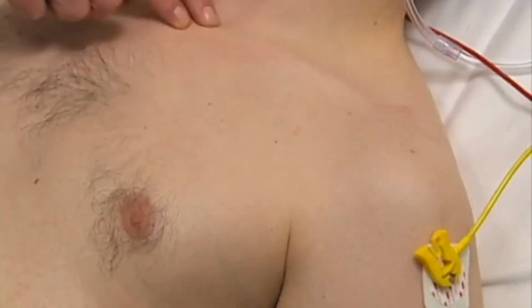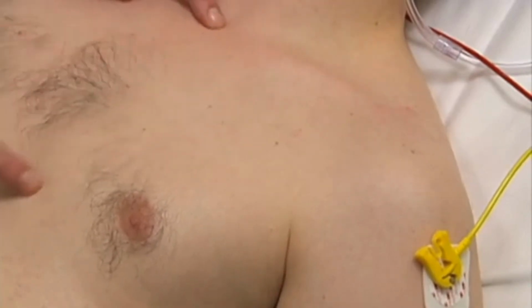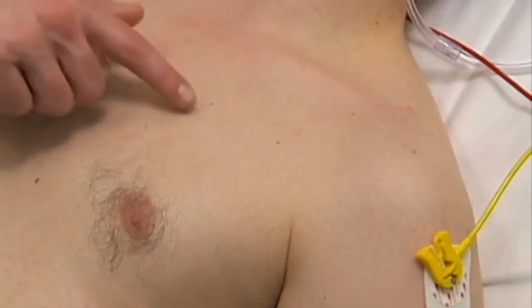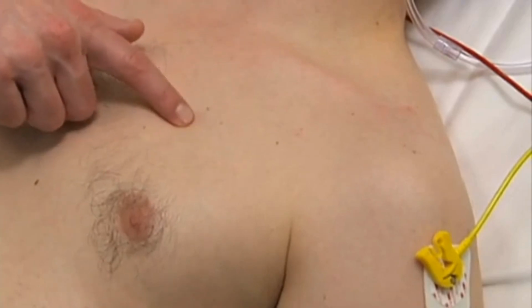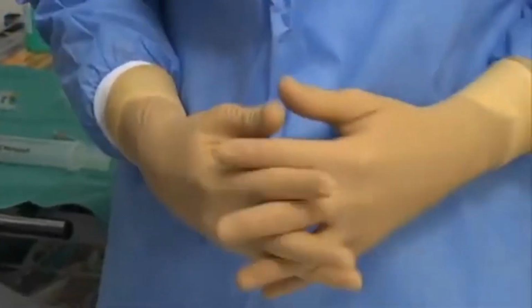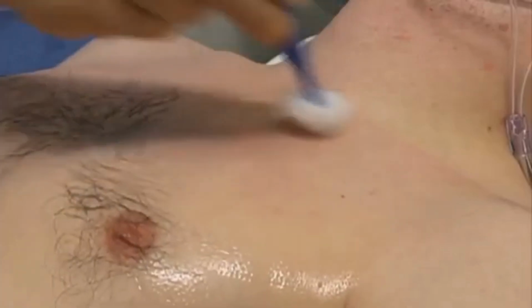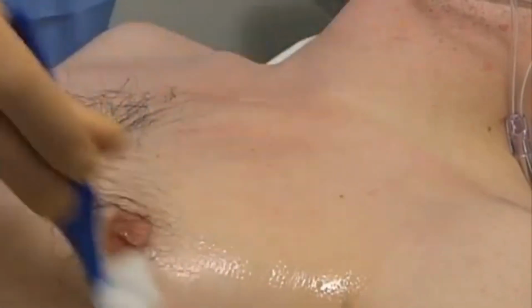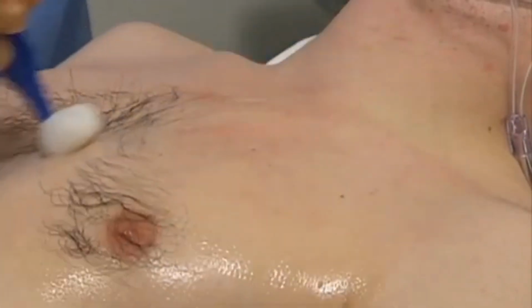Next, identify the middle of the clavicle and the midclavicular line. The intersection of the midclavicular line and the second intercostal space is the correct place to insert the needle for aspiration of pneumothorax. It can be helpful to mark the needle insertion site with a skin marking pen. Use chlorhexidine or another antiseptic solution to clean the patient's skin in the area where the aspiration will be performed, and position the sterile drape.